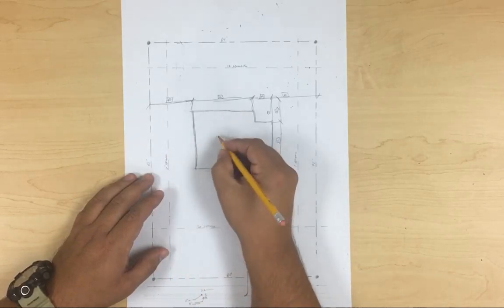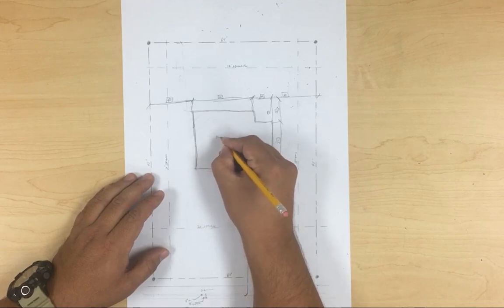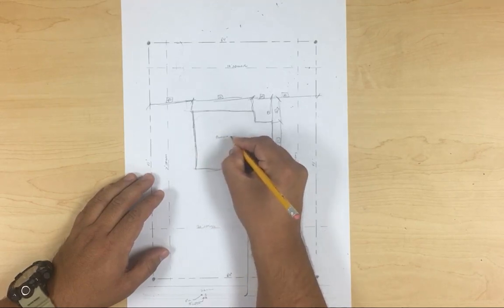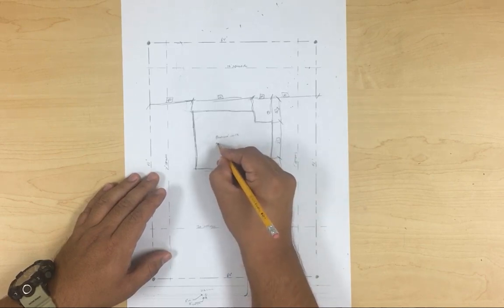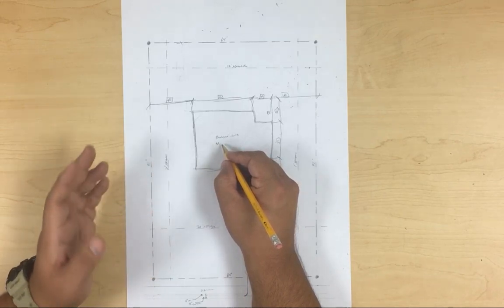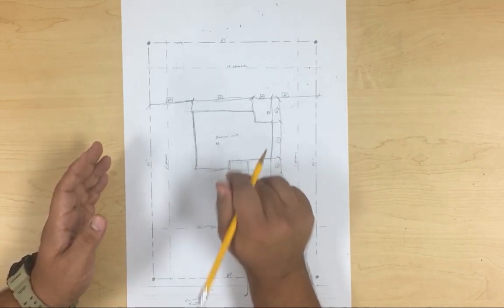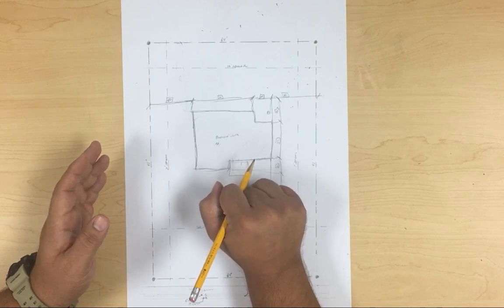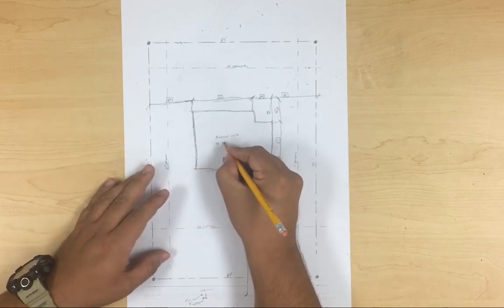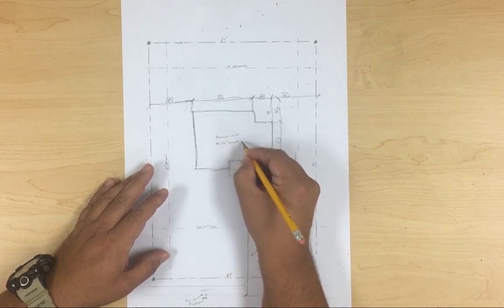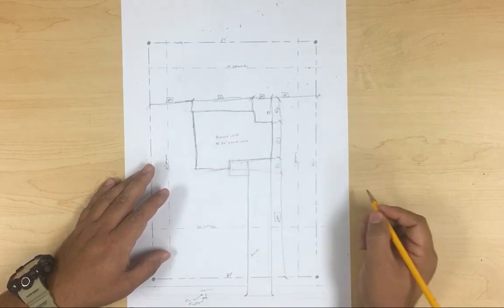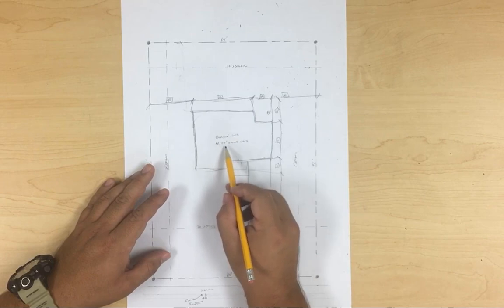Okay, by default, here we can put proposed house or building, put house, and I'm gonna put FF for finished floor. Usually it's 18 to 24 inches. Where this lot is located, it floods. So I'm gonna put 24 inches above curb. Okay, so proposed house, finished floor, 24 inches above curb.